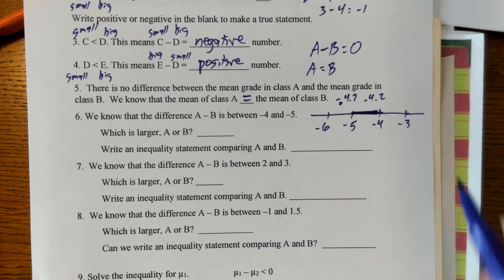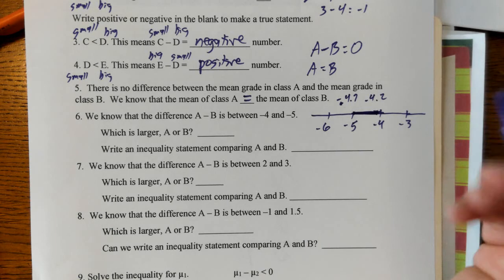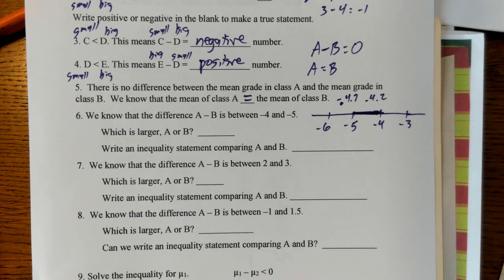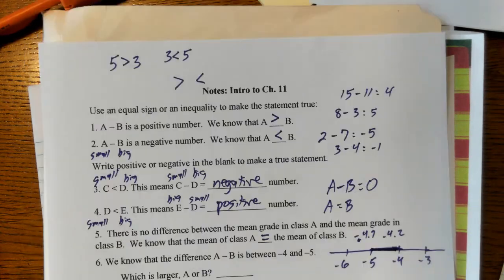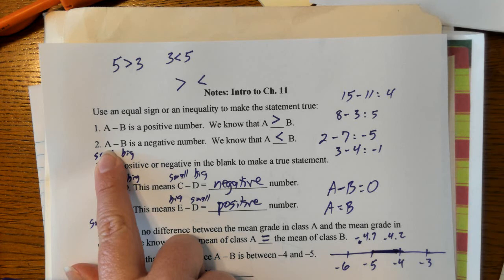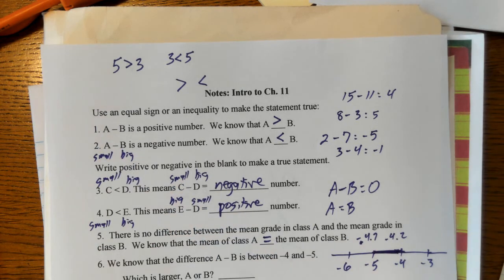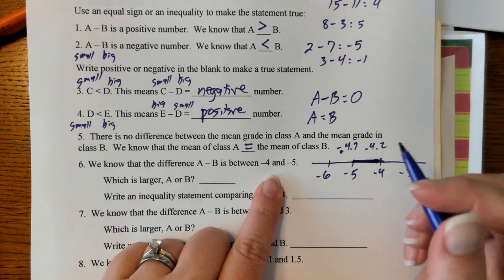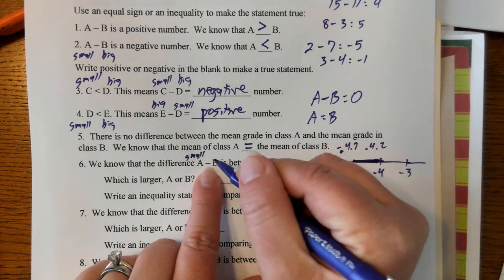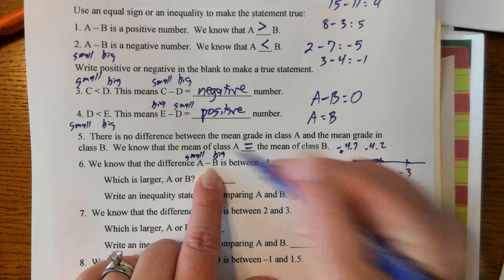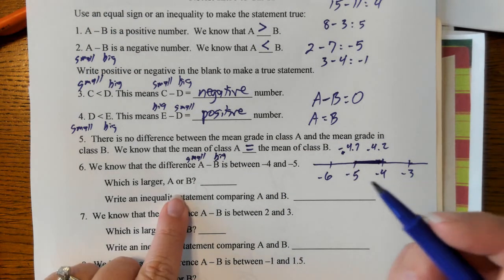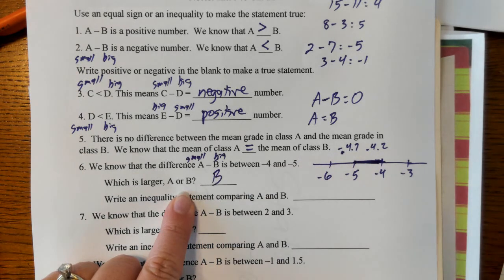Well, if it's in between -4 and -5, that means it's guaranteed to be negative. And what did we learn happened if your difference was negative? We said up here that if your difference is negative, the first number must be the small one. So if our difference works out to be negative, then A must be the small one. We must be taking the small one minus the big one in order for that difference to work out to be negative. So which is larger? B. B is the large one.